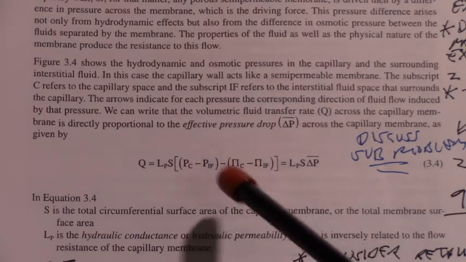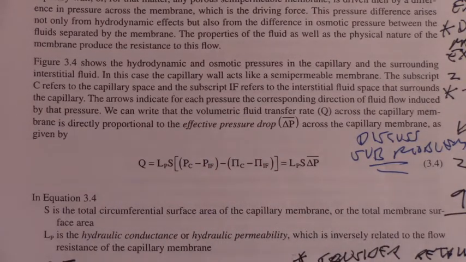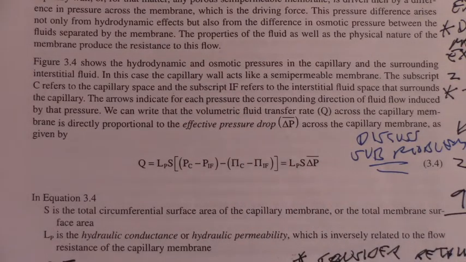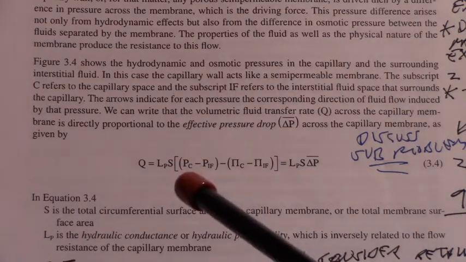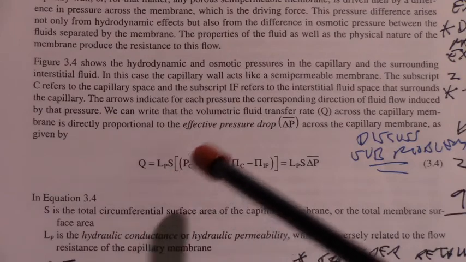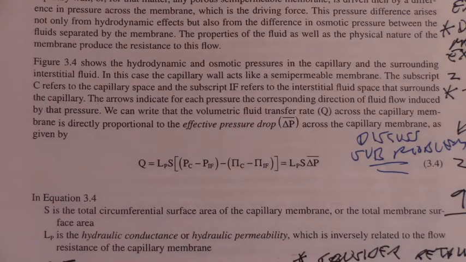Pi sub C would be the osmotic pressure in the capillary, and pi sub IF would be the osmotic pressure in the interstitial fluid. And if you have a system that you're engineering, you can still apply this equation. You just have to switch the indices C and IF to column A, B. Sometimes we use numbers, region 1, region 2, and then there we go. We can work that all out.